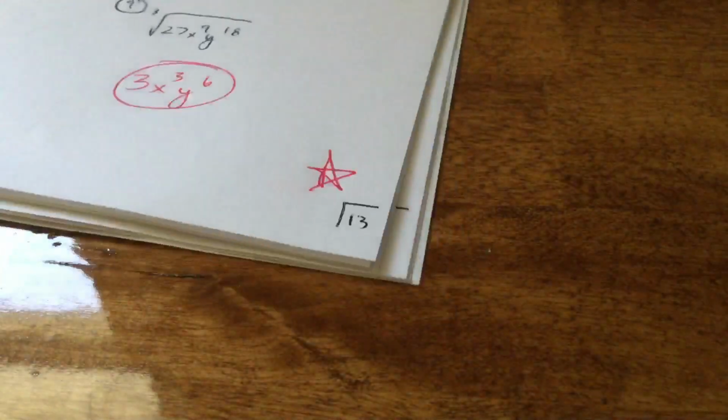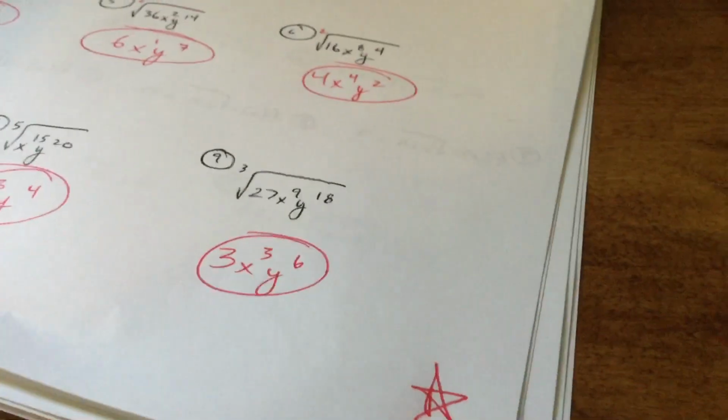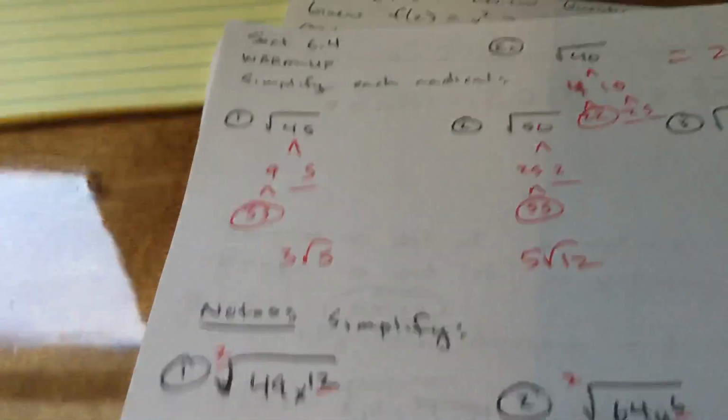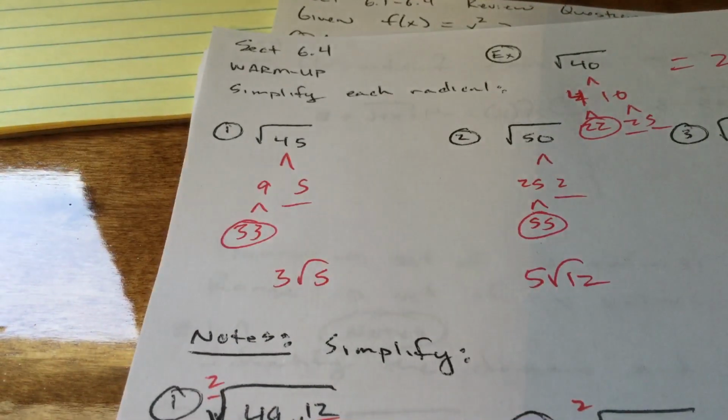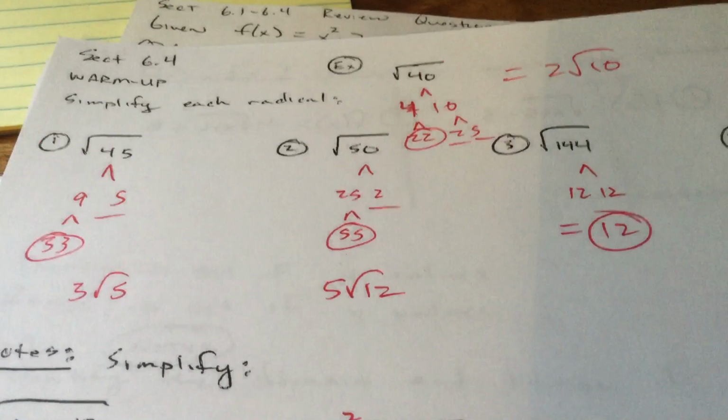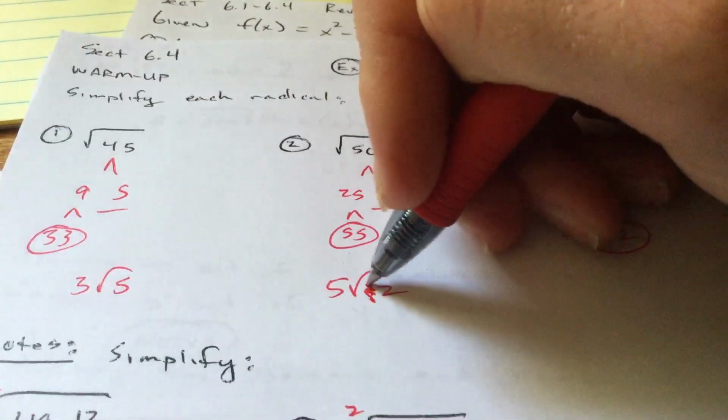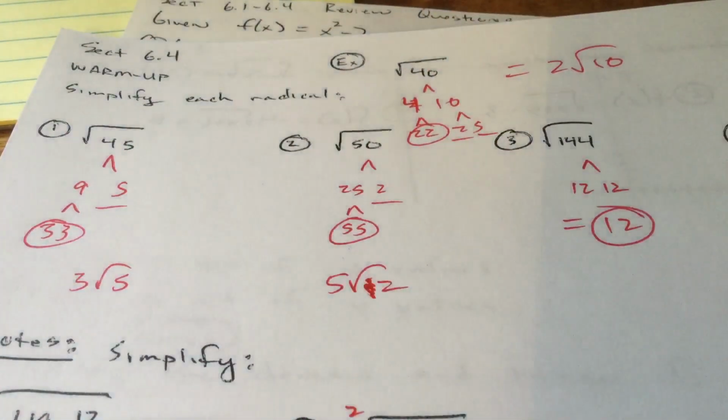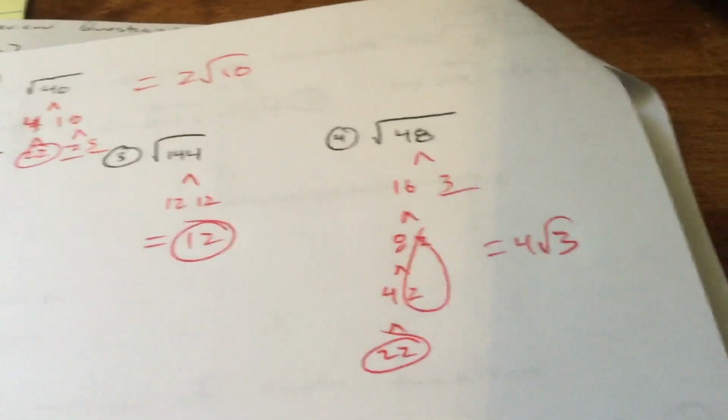Now, we saw that page 13 was pretty easy. In fact, I do this whole page for you. This is how we break down radicals, okay? We get 3 root 5. And I made a mistake here. That should be 5 root 2. We'll talk about this more when I get back.